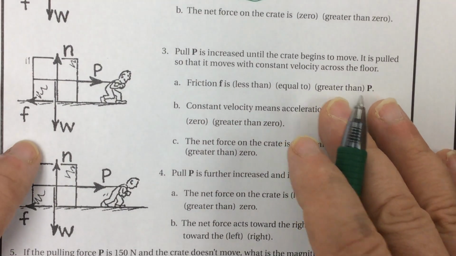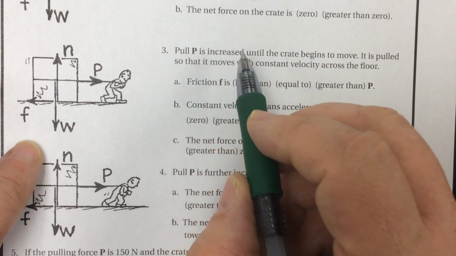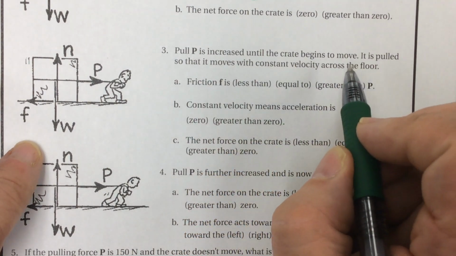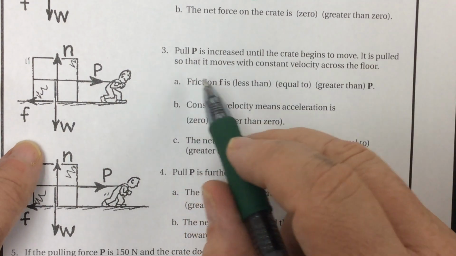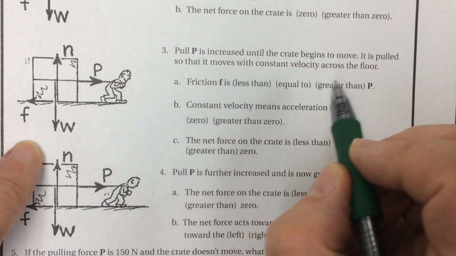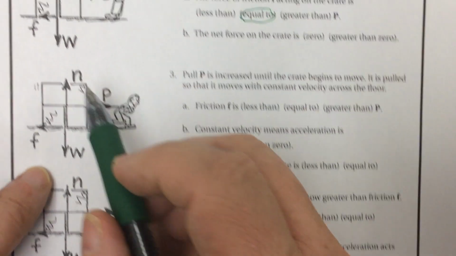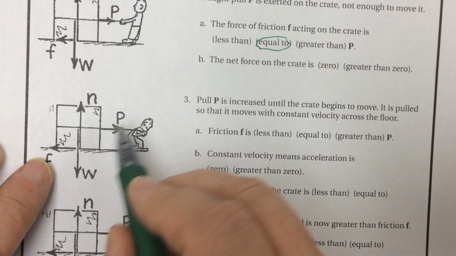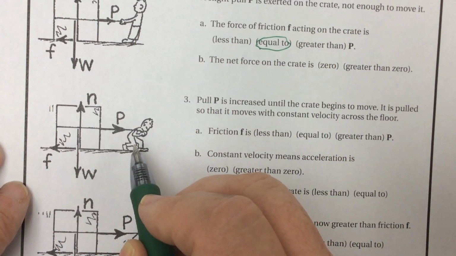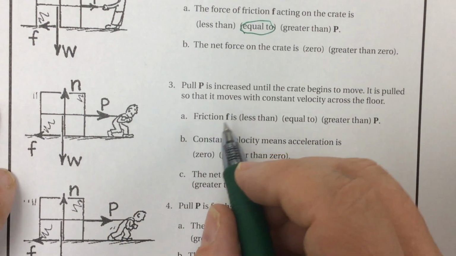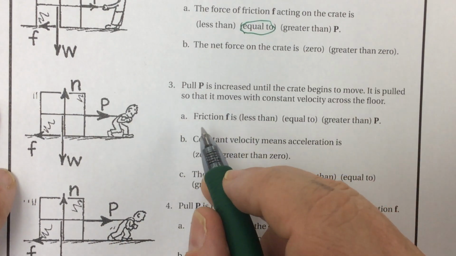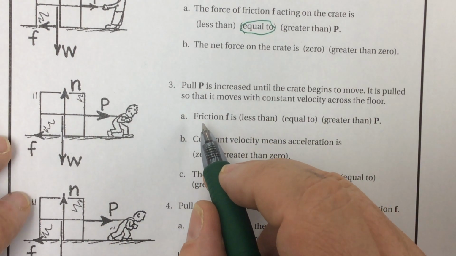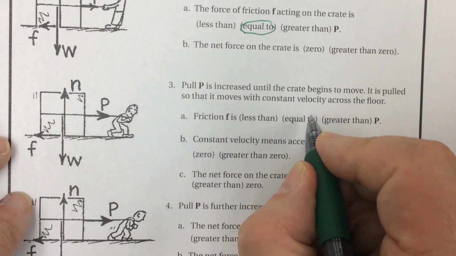Okay, so number 3. Pull P is increased until the crate begins to move. It's pulled so that it moves across the floor with constant velocity. Okay, now this is just what I was saying. Once it's moving, I only need pull P to be the same as the friction to keep it going at a constant speed. So it's moving at a constant speed, so friction is equal to, greater than P? It's equal to.